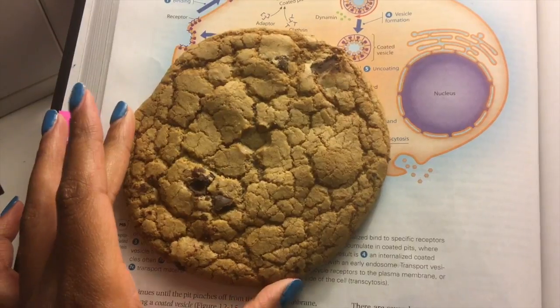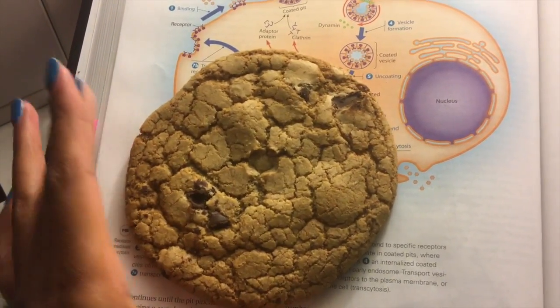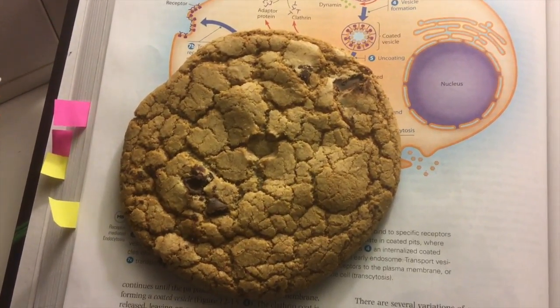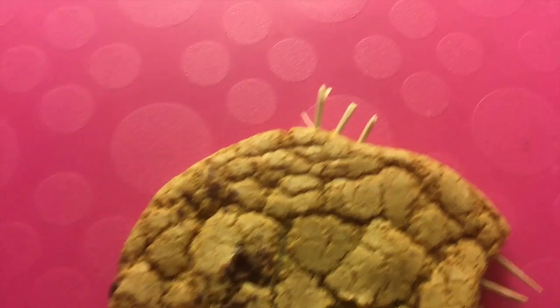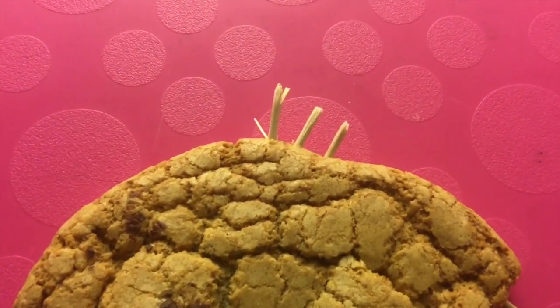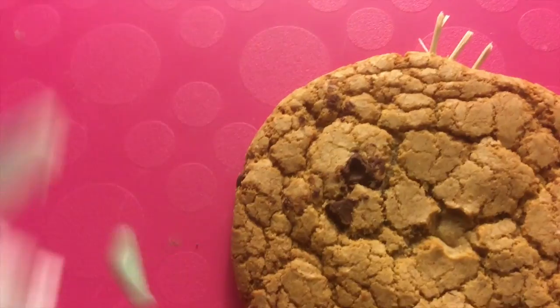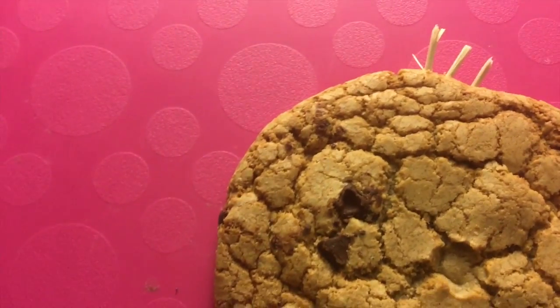And today I'm going to show how I was able to learn this process by just using food, because I am a huge foodie, and what's better than to learn cell biology using food, because you get to eat it after. Alright, so this process begins with some ligands. I use some toothpicks on the outside to model those ligands. And we're going to use some handy dandy Tic Tacs to mimic those proteins that bind to the specific receptors.